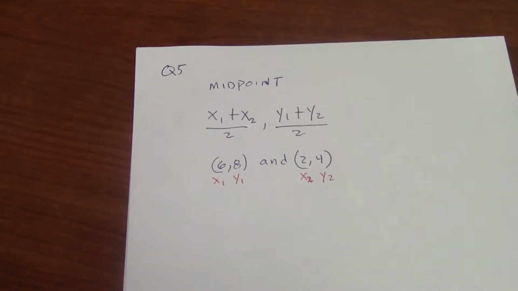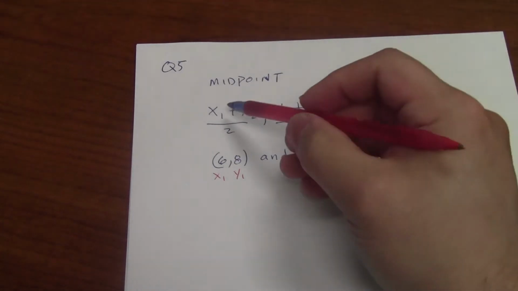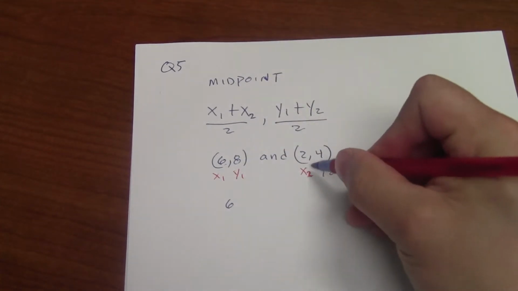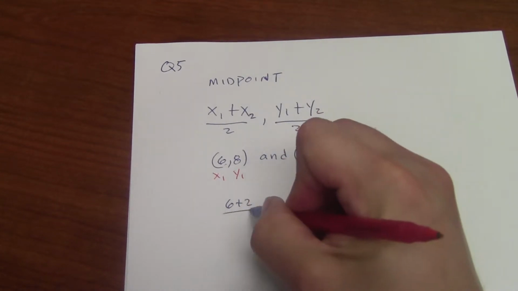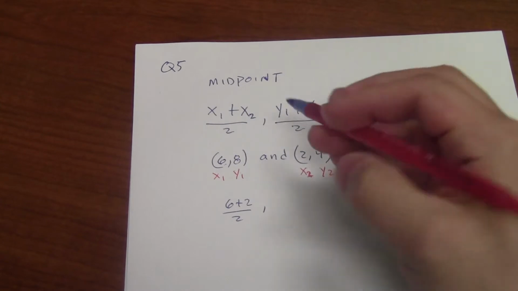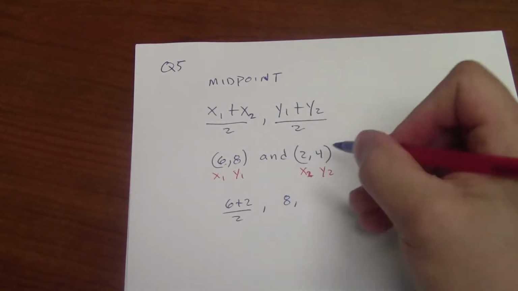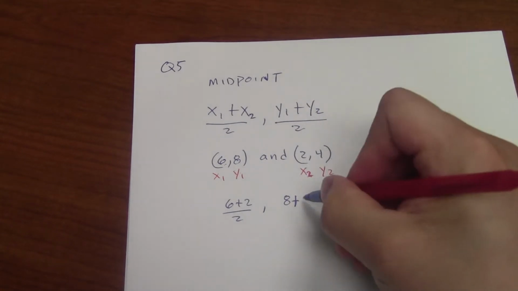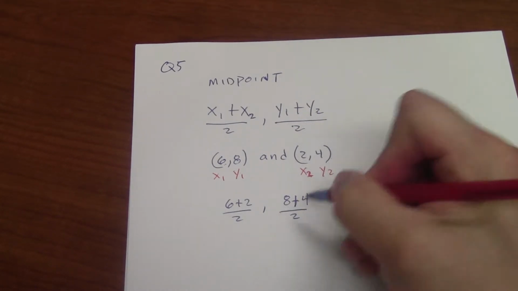Sorry, I missed that one. All right, so x1 and x2. So x1 is 6, x2 is 2, so 6 plus 2 divided by 2, and the y's. y1 is 8 plus y2 is 4, divided by 2.